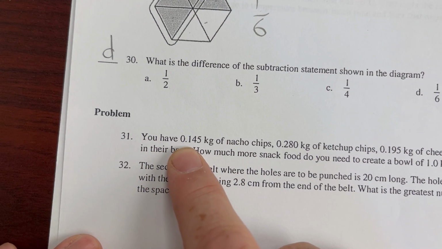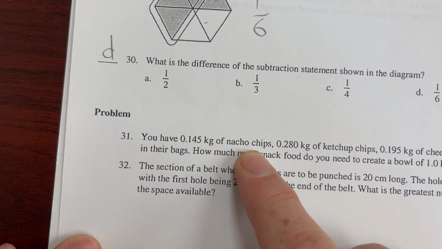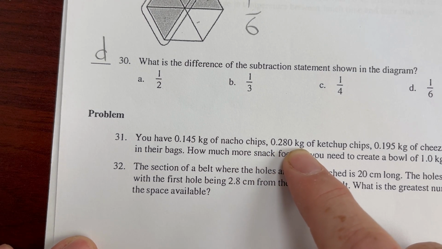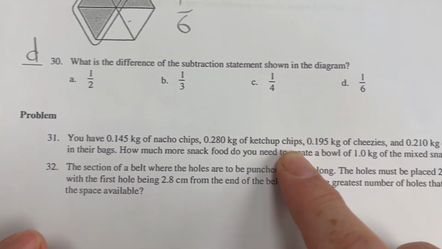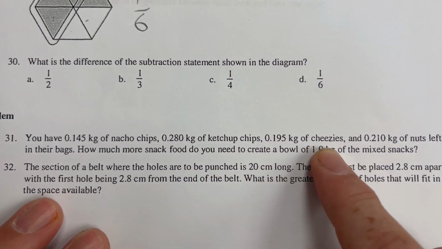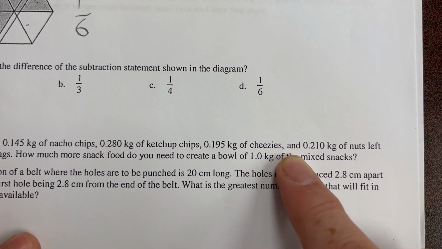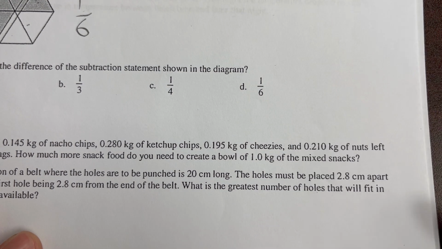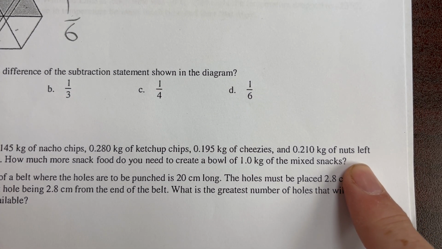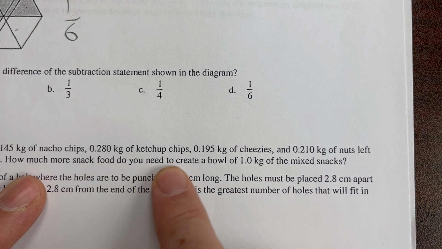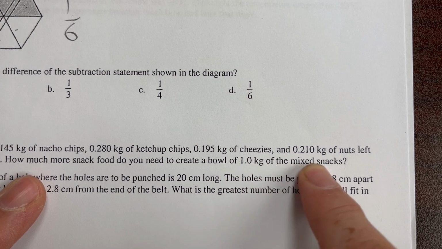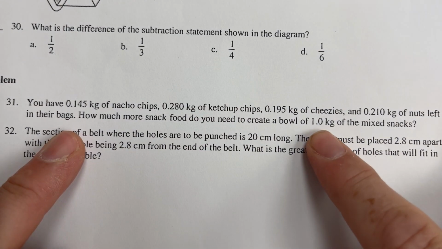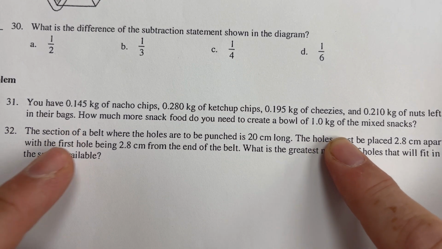Okay, you have 0.145 kilograms of nacho chips. Yummy. 0.280 kilograms of ketchup chips. Not bad. 0.195 cheesies. Cheese is pretty good. I like jalapeno ones. And 0.210 kilograms of nuts. Nuts! Left in their bags. How much more snack food do you need to create a bowl of 1 kilogram of snack mix? All right, so we're going to add those all together and then subtract that from one whole.